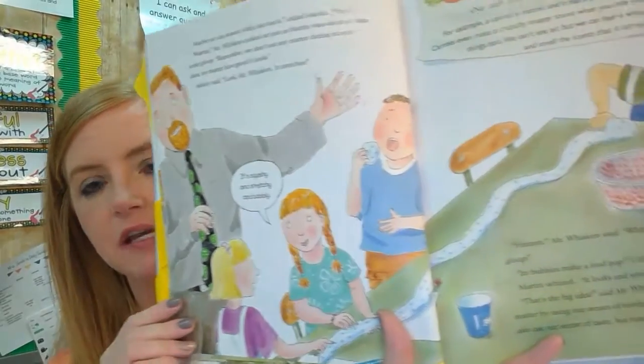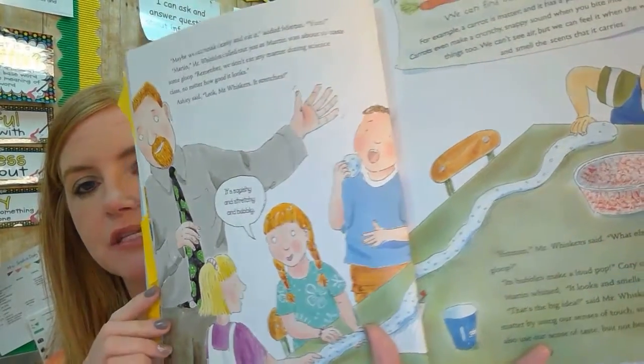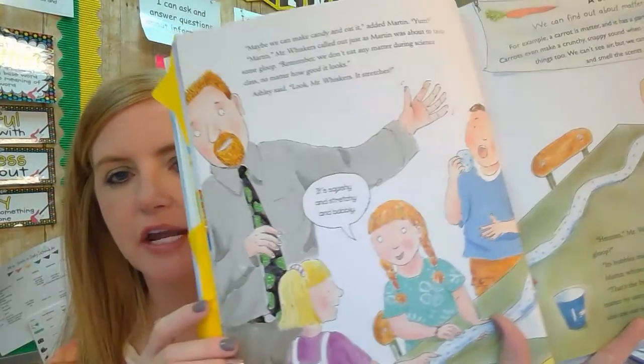We can sense other things too. We can't see air, but we can feel it when the wind blows and smell the scents that it carries. So there's another big idea. We know that everything around us is made of matter and takes up space, but now we know that we can use our senses to learn more about solids, liquids, and gases. We can use our sense of touch and smelling and tasting and seeing and hearing to help us learn more about these different kinds of matter. And that's exactly what these kids are learning as they're investigating and playing with this gloop, that they can use their senses to find out more.